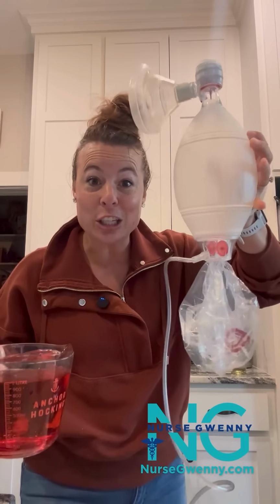Have you ever heard somebody talk about a patient's VQ mismatch and you had no idea what that meant? Don't worry, I got you, fam. VQ mismatch looks at how well a patient is oxygenating based on two factors. V, their ventilatory status, are they moving air? And Q, perfusion. Are they perfusing their pulmonary vasculature?